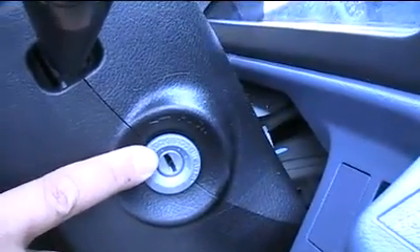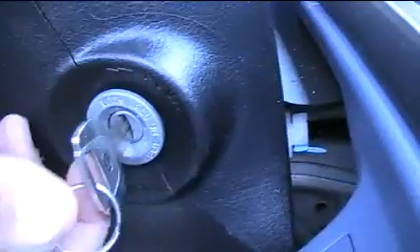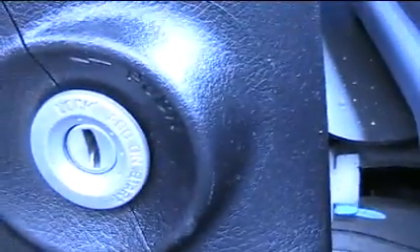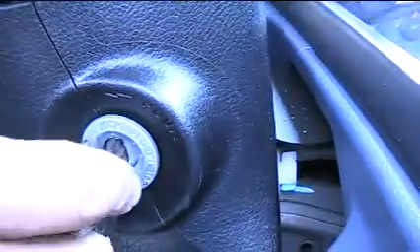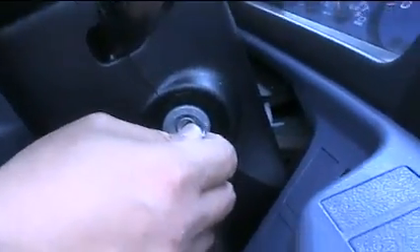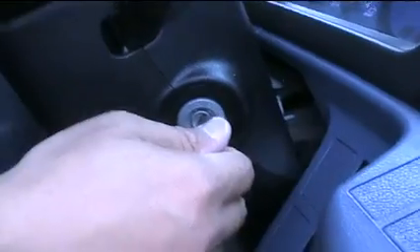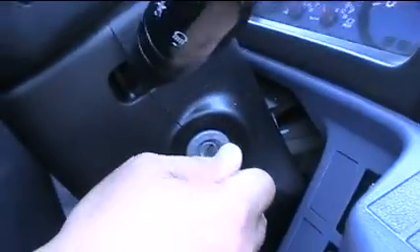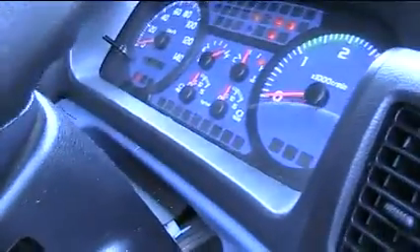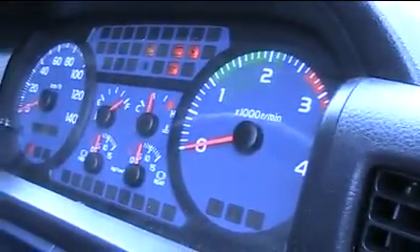Now, start system, you got 4 positions. First position is called lock. Lock is you can take the key out, and also the steering is locked. When you go to the second position, it gives you limited electrical equipment control, like you can operate the radio, and then when you turn to on, you can use all the electrical equipment such as wiper and all that.